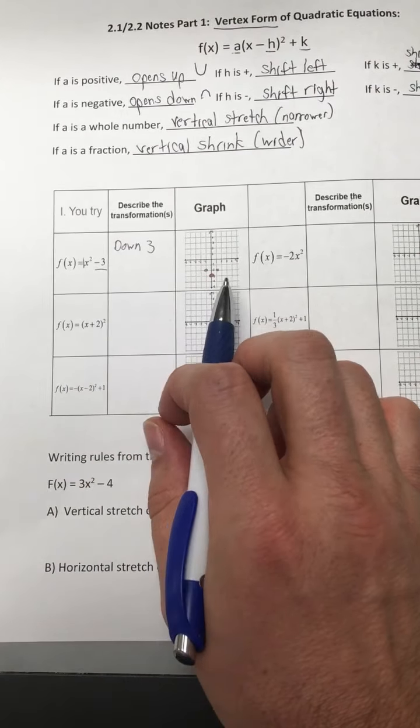I want you to skip down to the bottom. All right, negative x minus 2 squared plus 1. First of all, this negative in the front, what's that going to do? It's going to flip it, or it's going to be an x-axis reflection. So I know this graph's going to open down. Which way does minus 2 in the parentheses move it? Going to move it to the right 2. And then plus 1 at the end, going to do what? Going to shift it up 1.